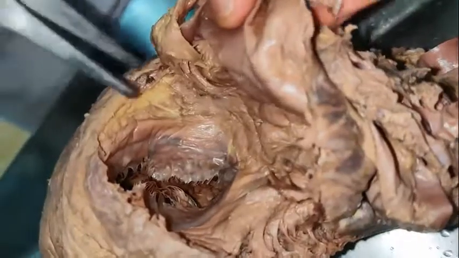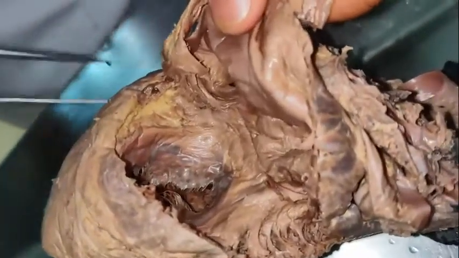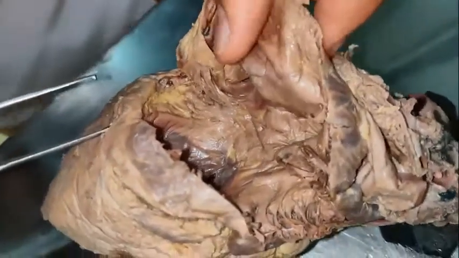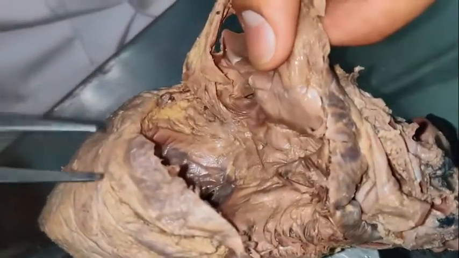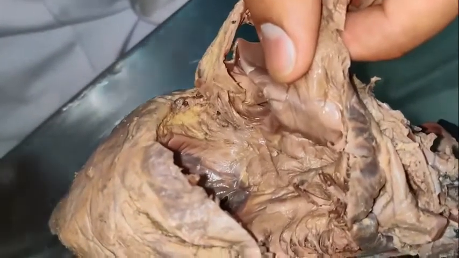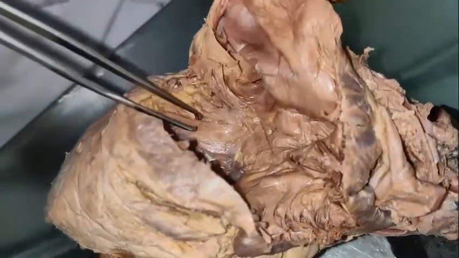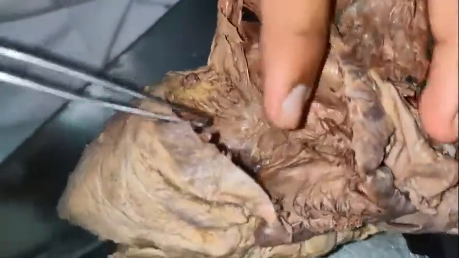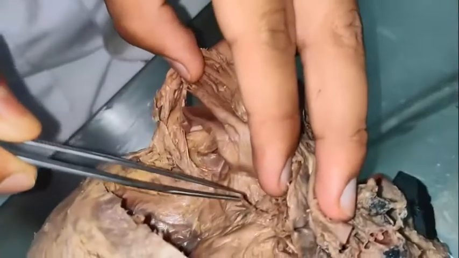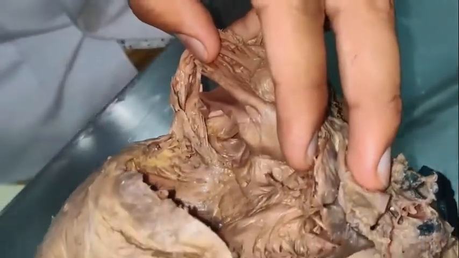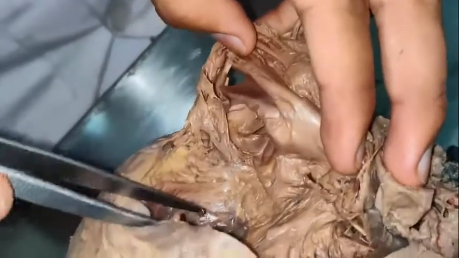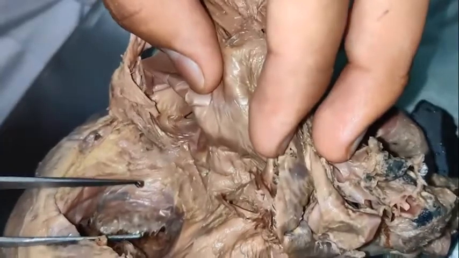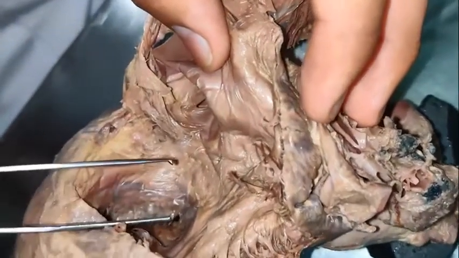Now, internal features. Interior of the right atrium can be broadly divided into three parts. They are the smooth posterior part or sinus venarum, the rough anterior part or pectinate part including the auricle, and the interatrial septum. Now first one, smooth posterior part. Developmentally it is derived from the right horn of the sinus venosus. Most of the tributaries except the anterior cardiac vein open in it.